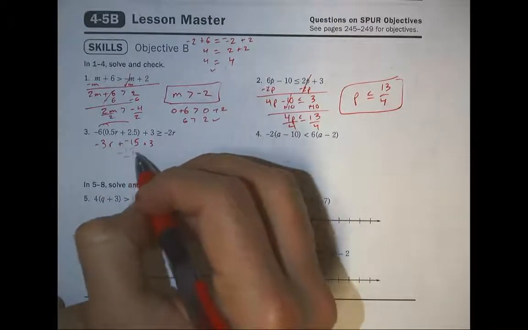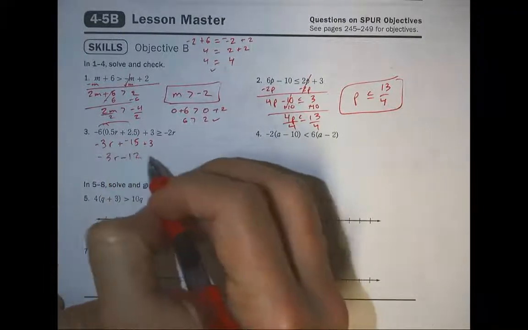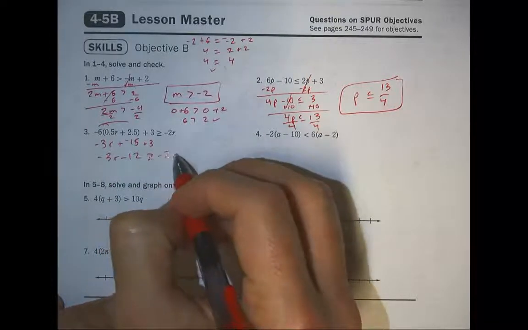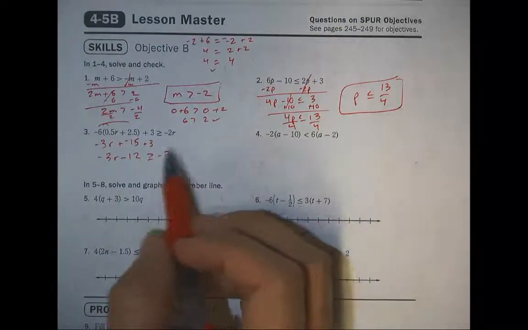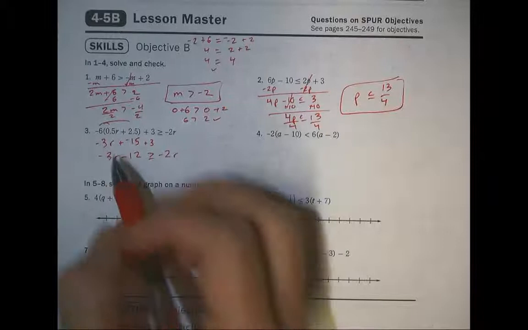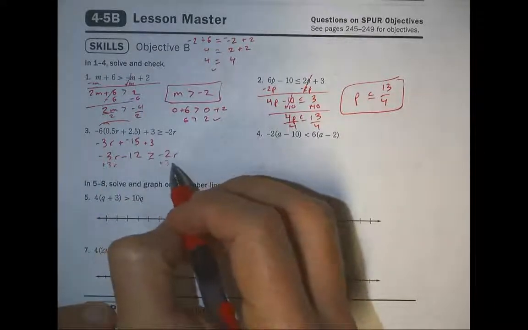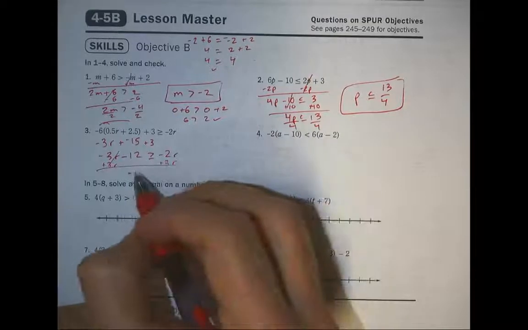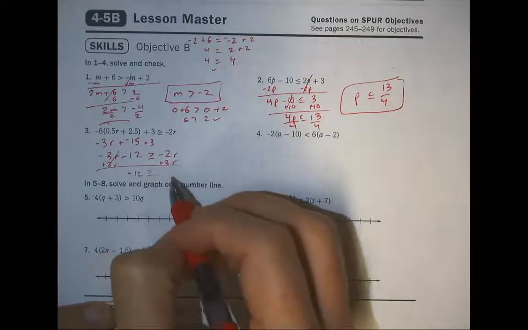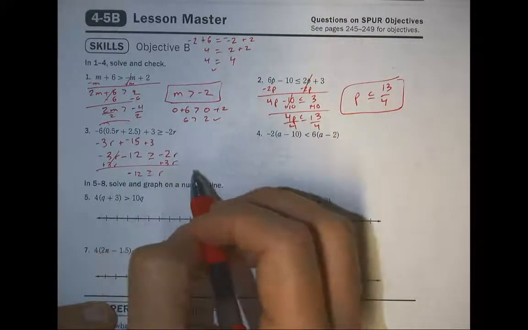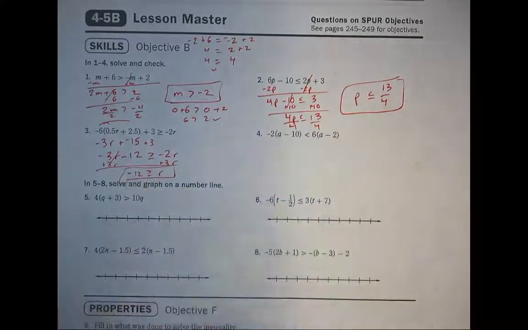Negative 15 plus 3 is negative 12. Now, I don't want to get rid of this because it clears out this side, and it works out because negative 3 is smaller anyway. So I'm going to add the 3r to clear it out here, so I get negative 12 greater than or equal to r, and I am done.